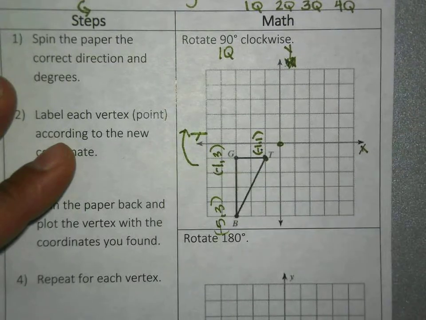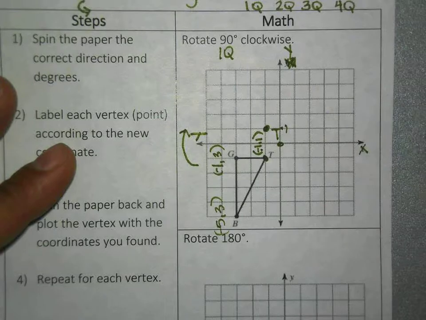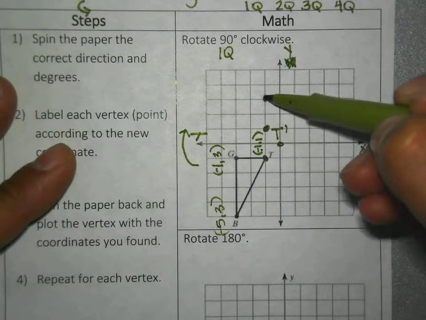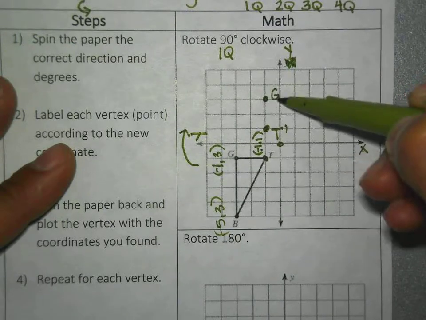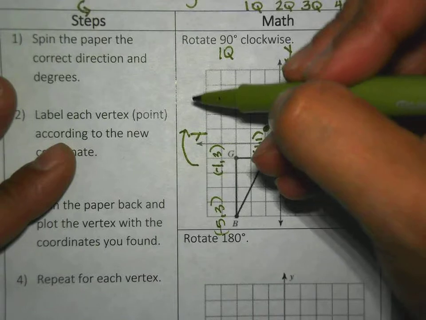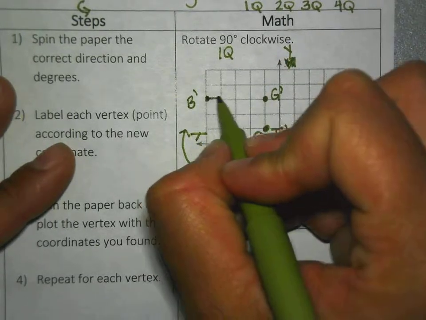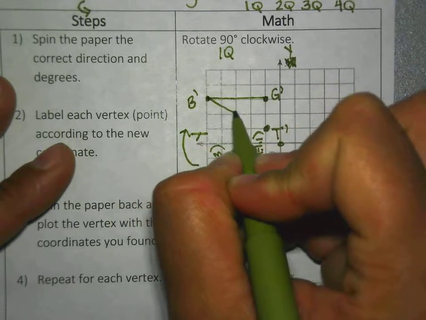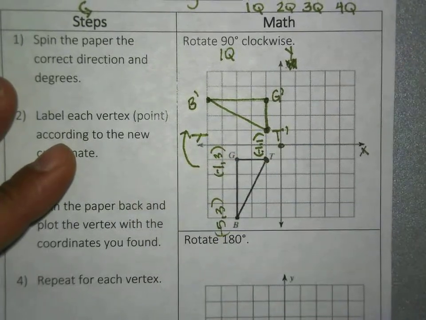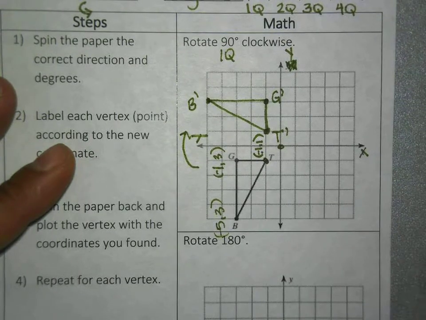I'm going to plot these 3 points. -1, 1 is here, so that would be T prime. -1, 3 is here, and that becomes G prime. -5, 3, so that becomes B prime. And then lastly, I connect each point. And that is how you rotate 90 degrees.